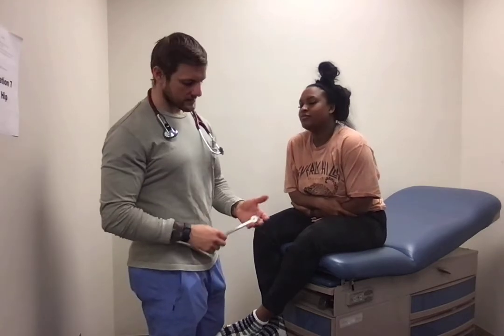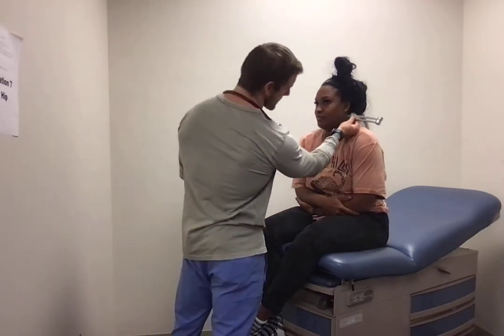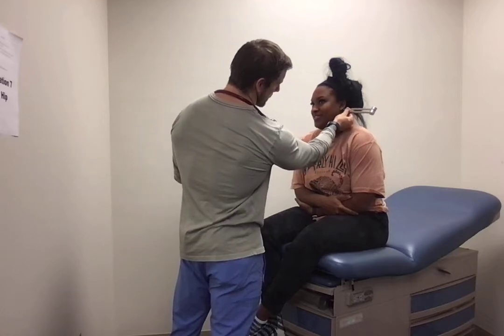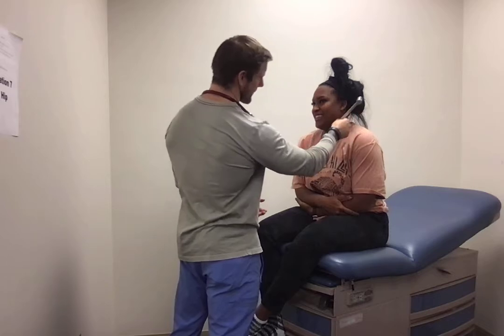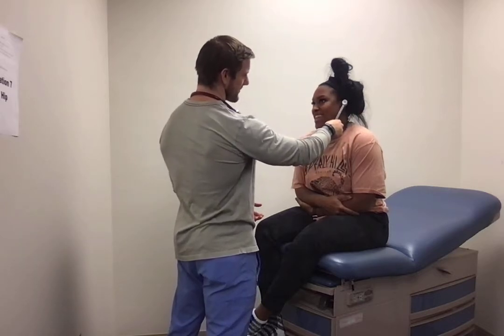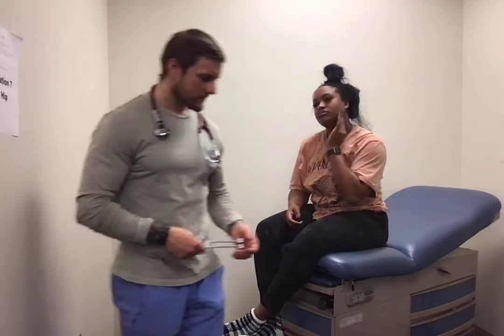Now we'll do the Rinne test, which is testing bone and air conduction. And we will tap that and put it on the mastoid bone. And then tell me when you stop feeling it. I stopped feeling it. You hear it? Yes. Okay, so that's a negative Rinne test. That's because air conduction continues after bone conduction. So that was good.